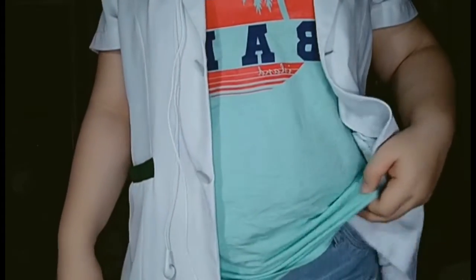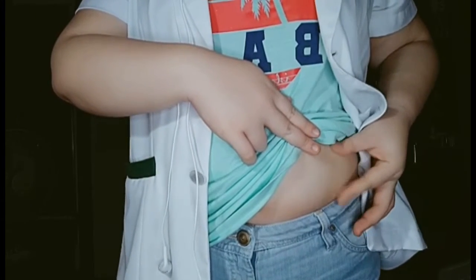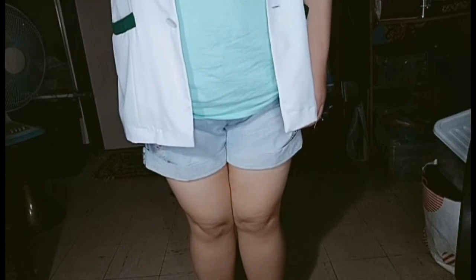For the suprailiac, it's here in the abdomen. So you can ask the patient to lift up their shirt, and you'll have to grab or pinch the skin here with your fingers, and then you'll use the caliper. For the thigh skinfold, your patient should be wearing shorts or underwear or boxers in order to have access to the skin of their legs. Just like the other one, you will pinch the skin of their thigh and use the skin caliper there. For the last skinfold, you'll have to ask your patient to remove the clothes on their upper body so that you can have access to the subscapular, which is here below the shoulder blade.